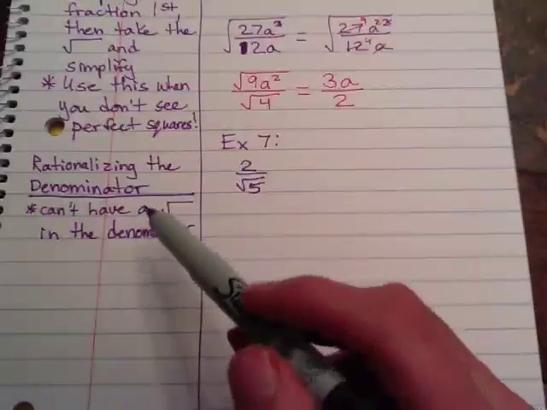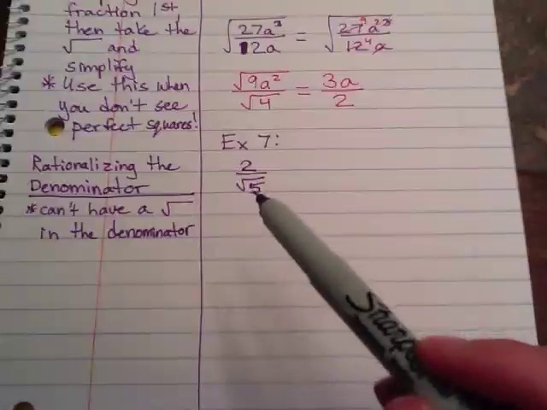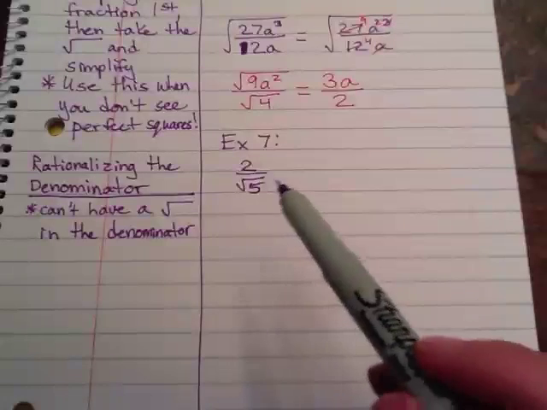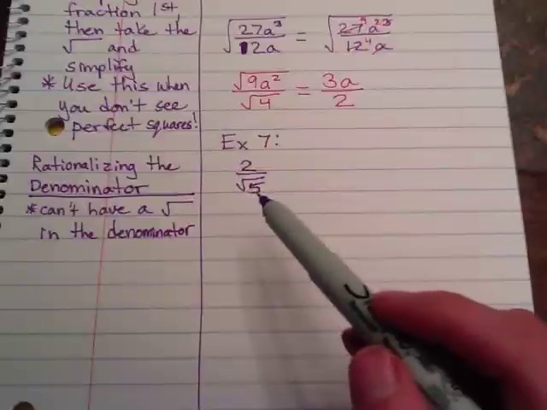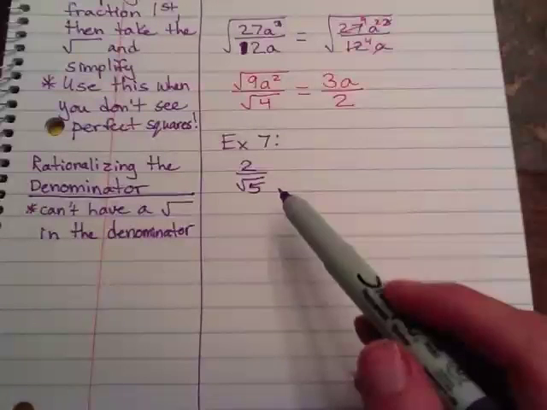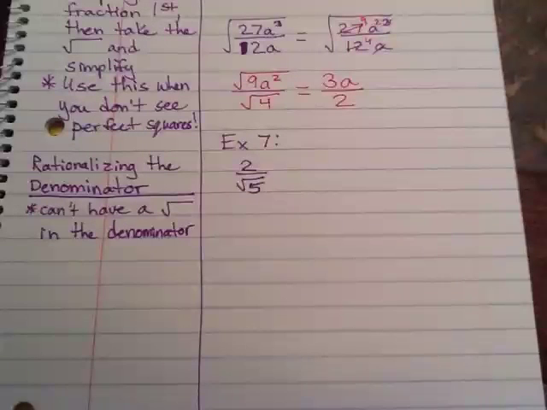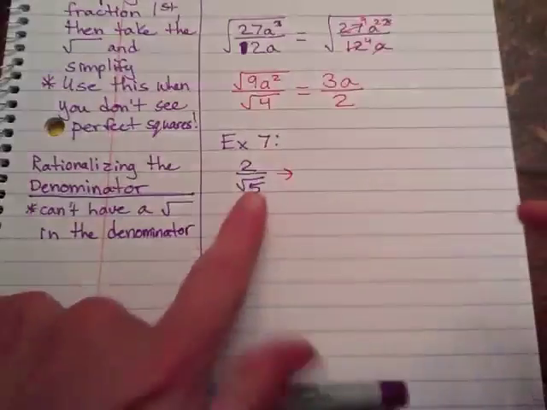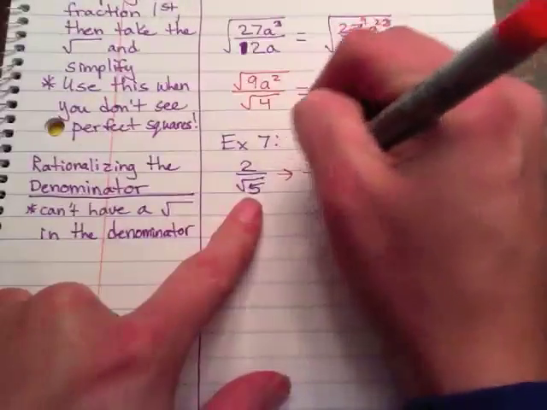So 2 doesn't break down any further, square root of 5 doesn't break down any further, but the problem is, in order to have a final answer here, simplified fully, I'm not allowed to have this square root in the denominator. So you have to go back to thinking about what we talked about earlier with those matching squares, or just what could I multiply this by to get a perfect square? And in this case, multiplying 5 by 5 gives us 25, and the square root of 25 is 5.